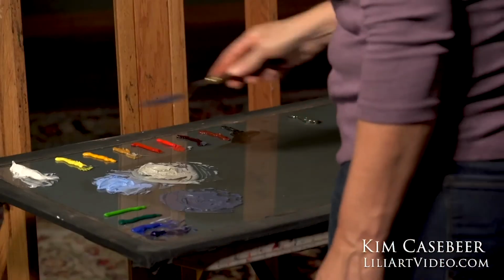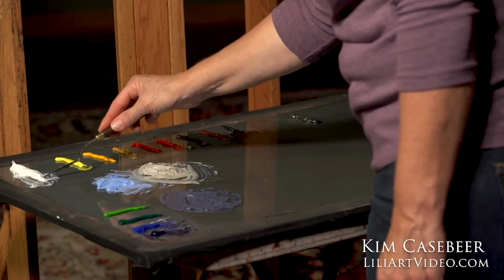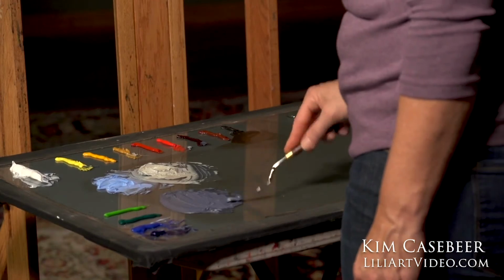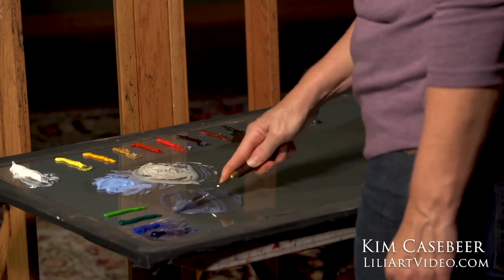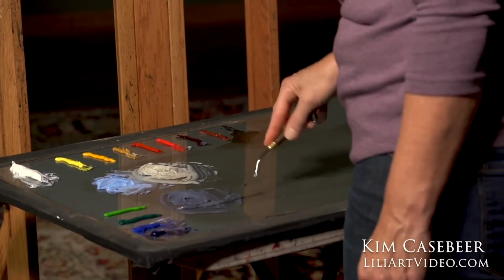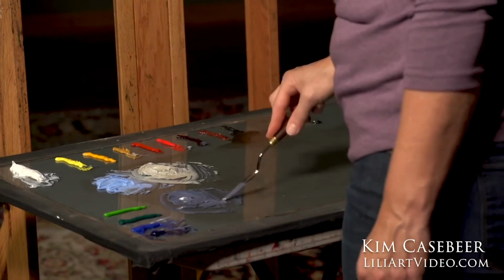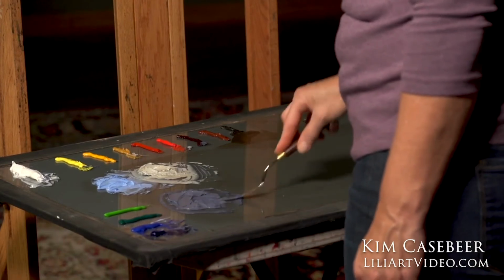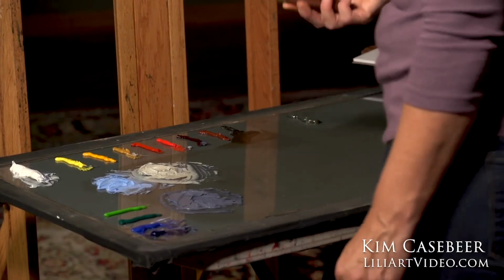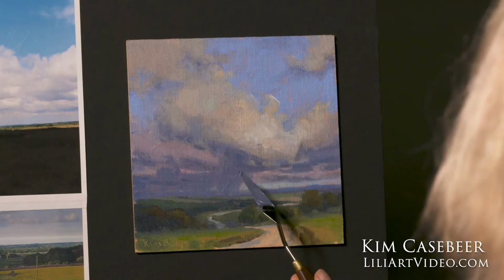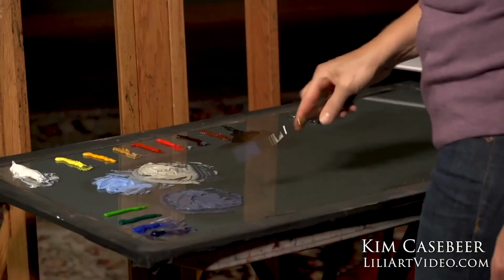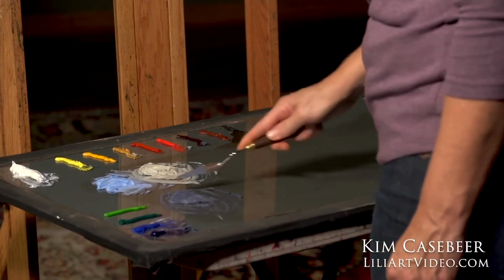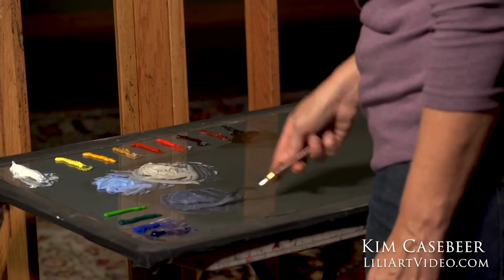It looks a little dark, so I'm going to add a little more white. And that looks really close. So there's the shadow color for the sky.